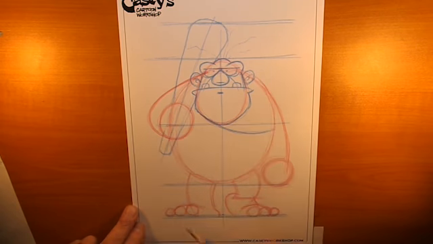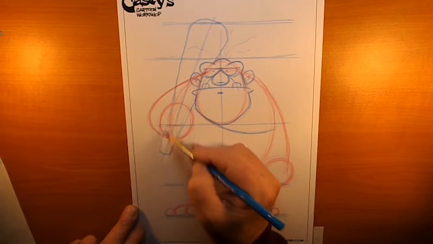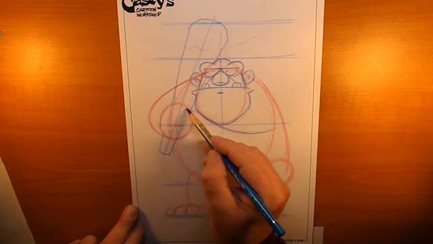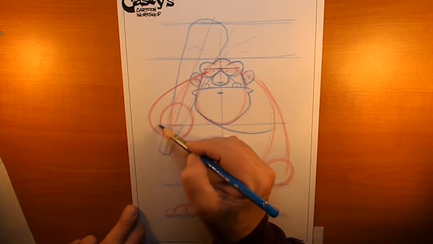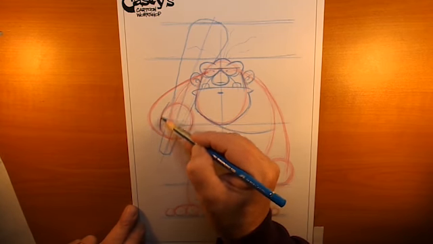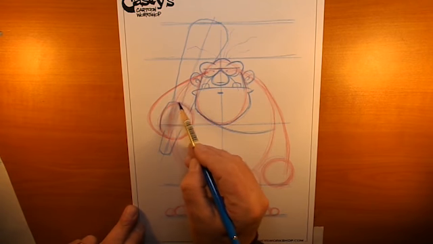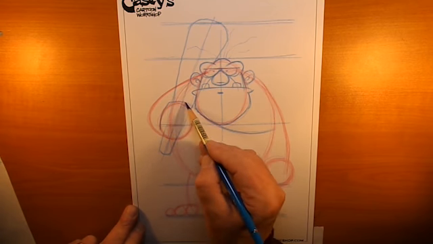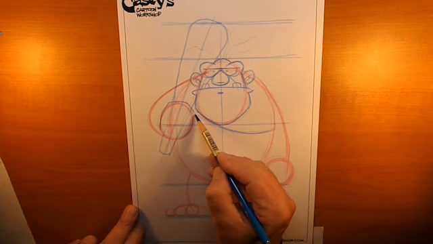joining on to there. With the hand now on this circle, this oval that we've drawn, we'll draw up to this point here, a straight line, and we're drawing over, still following the line of that oval.